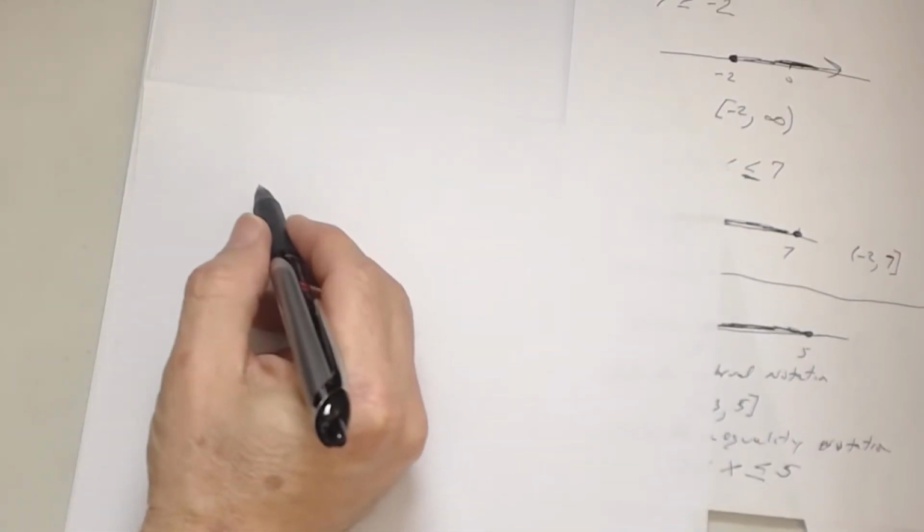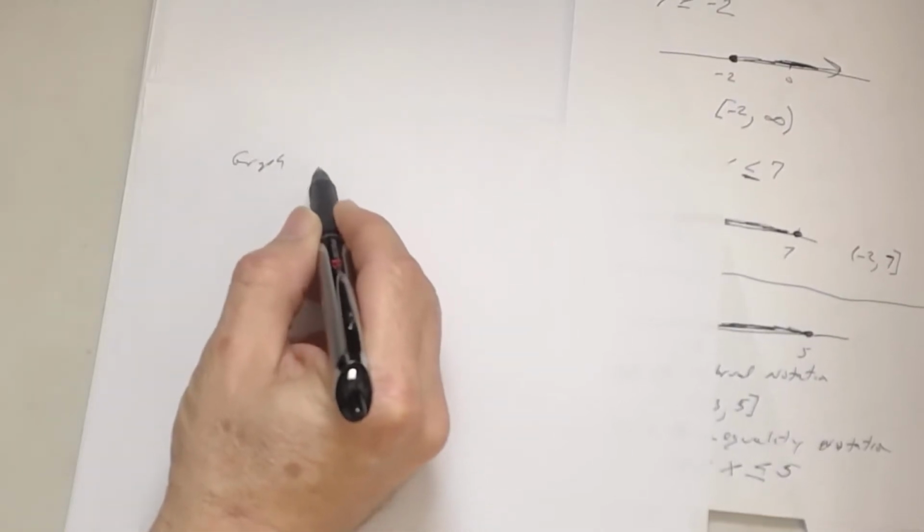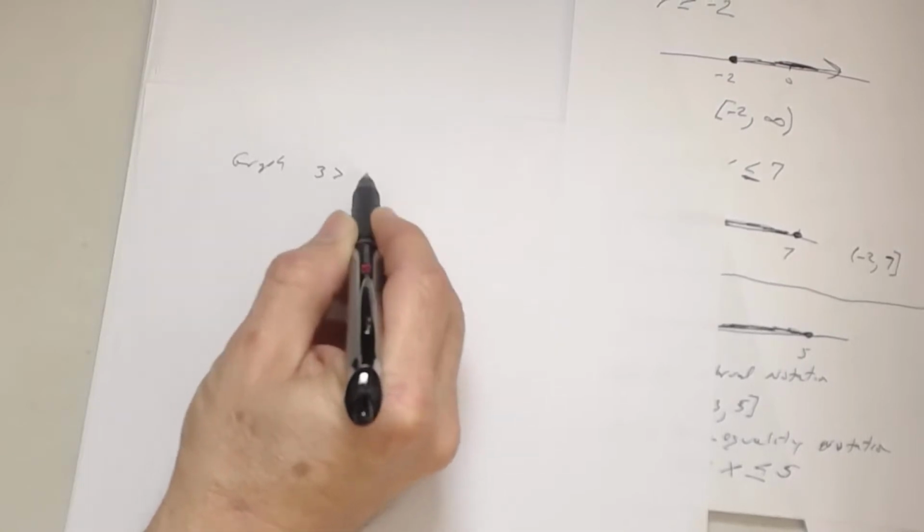have the variable on the other side. So it's possible you can see this. So I'm going to say graph this inequality statement. So let's graph 3 is greater than x.